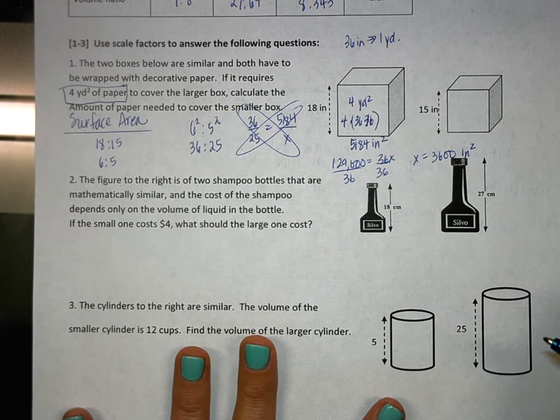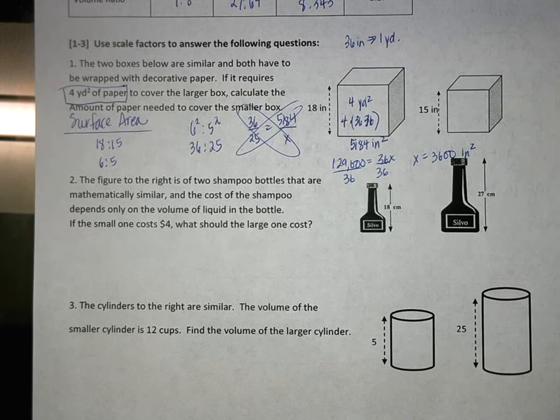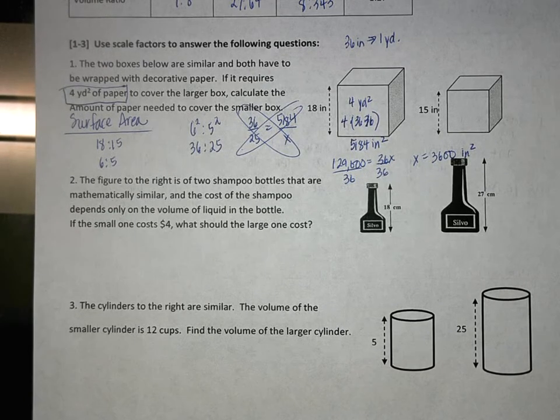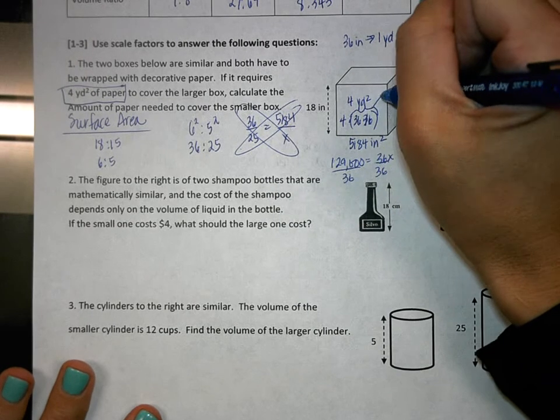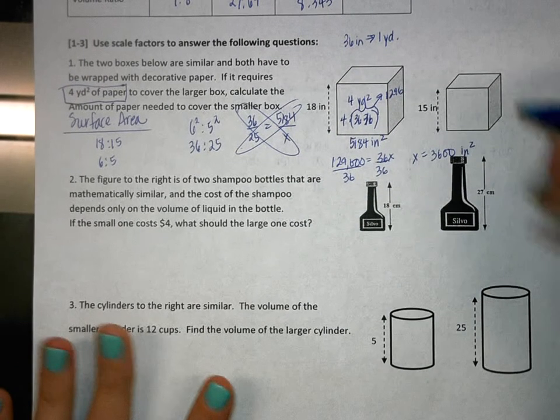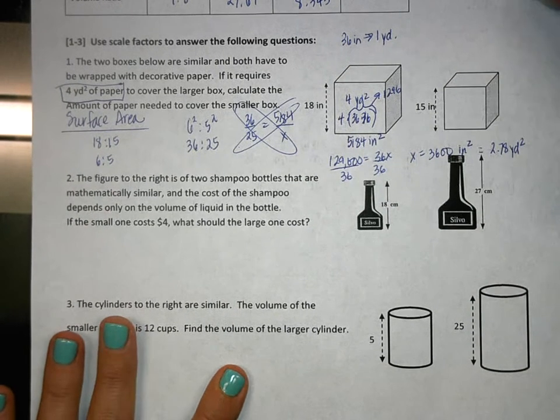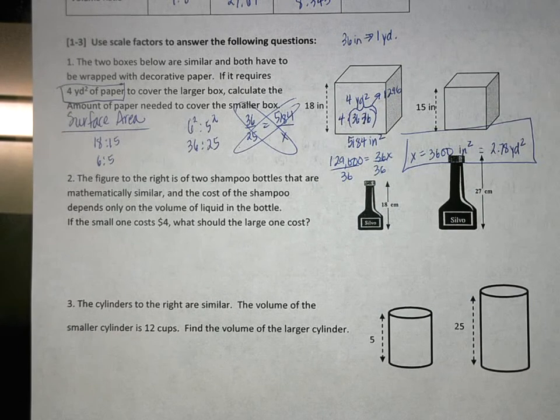Okay, and if you wanted to end up changing that back into square yards, you would have to divide it by 1,296, because 36 times 36, just so you guys know, that was 1,296. So if you did that, you would end up finding that it's 2.78 yards squared. So either one of these answers is really acceptable, but since they originally talked about square yards, it's usually a good idea to put it back into square yards.